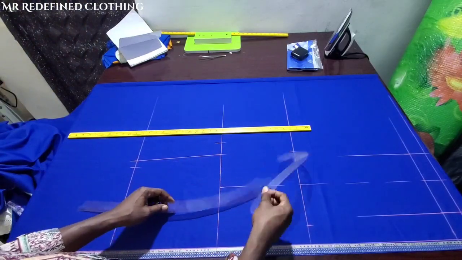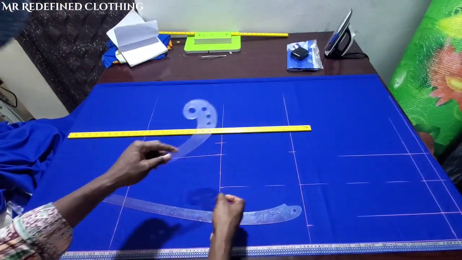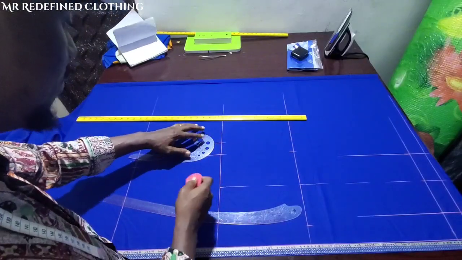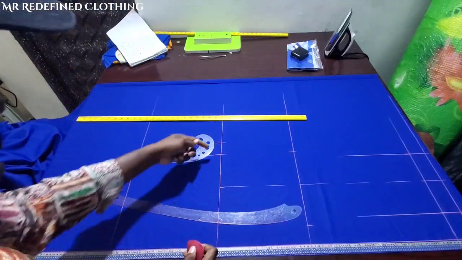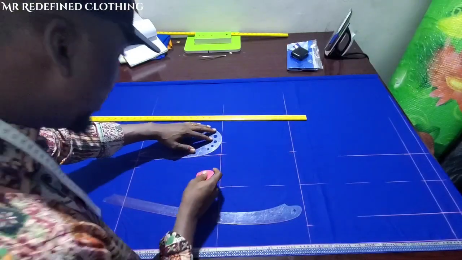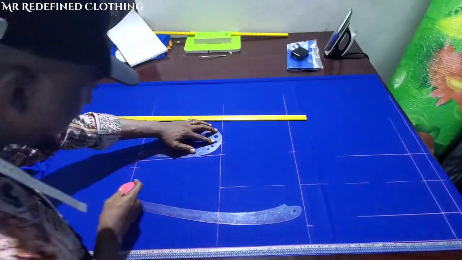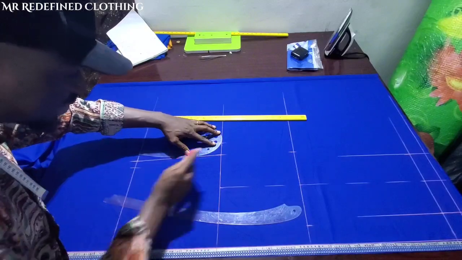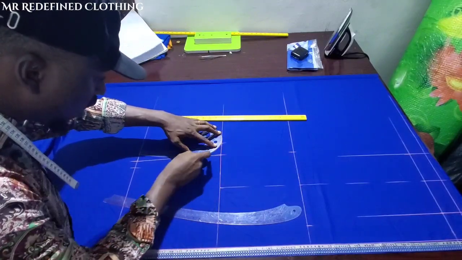So after you have marked all this way, take your armhole curve. This helps to make an arc at every point. So we need an arc that comes from the hip extension to somewhere on the waistline that came to the hip. So just place this way and make sure that the arc is properly placed. Then connect from here with a curve.